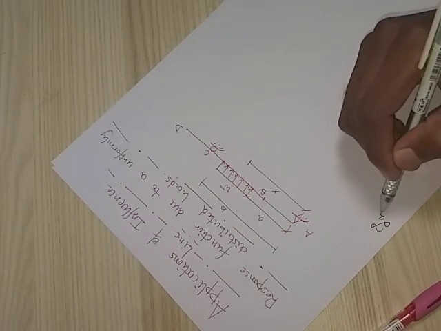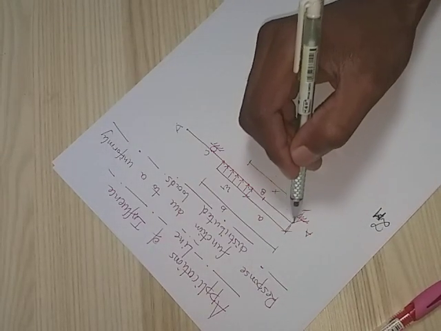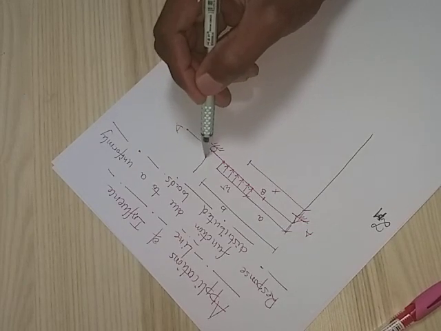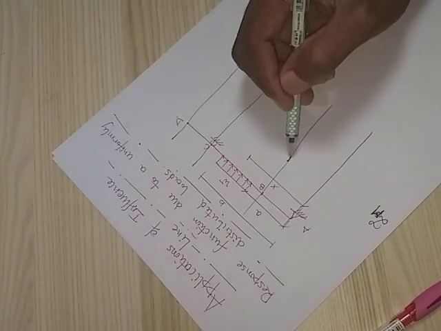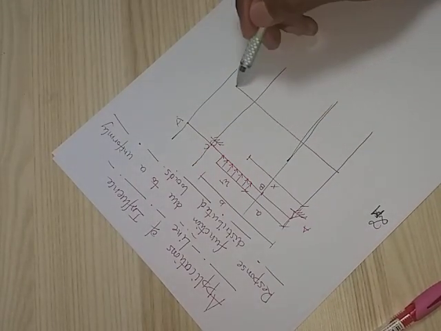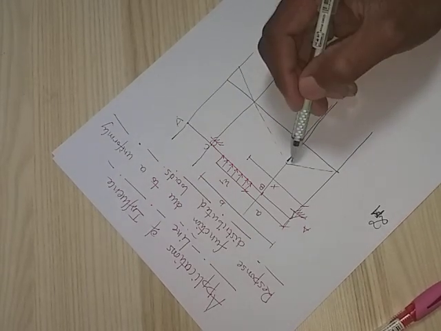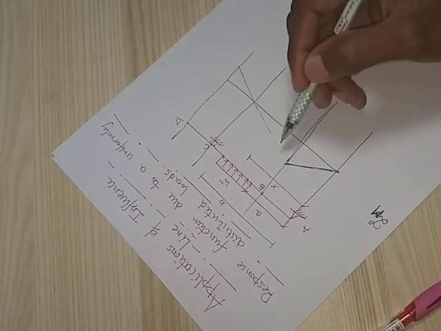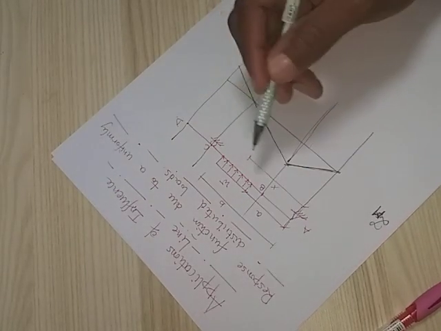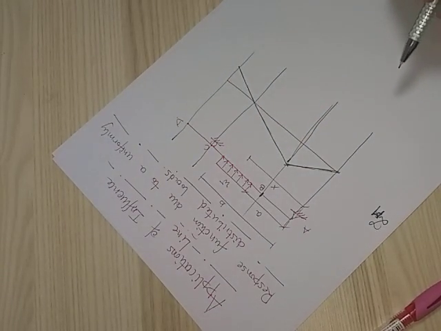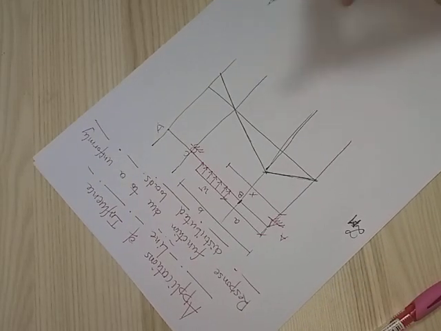Let's draw the influence line of the bending moment at B. It will look like this. So this is the influence line of the bending moment at this cross section B. We know that this is the positive area and this is the negative area according to our sign convention.